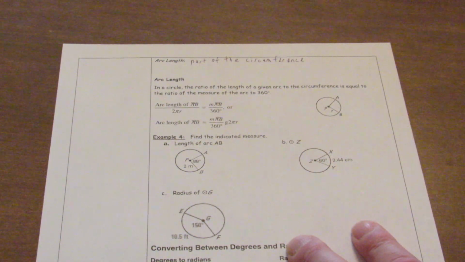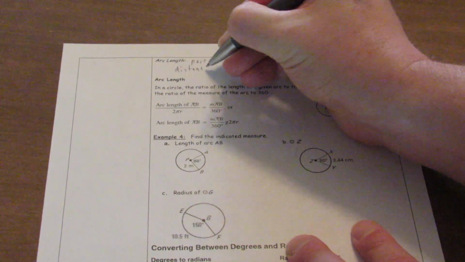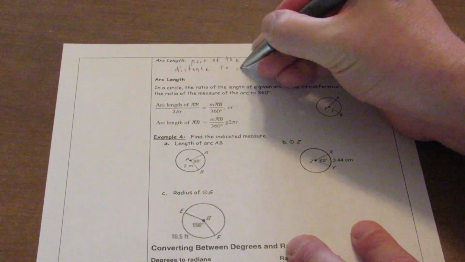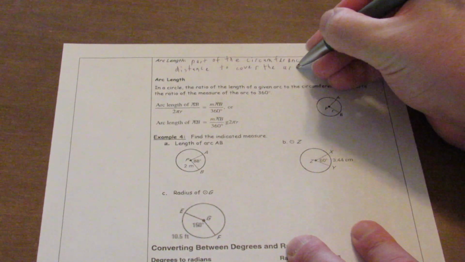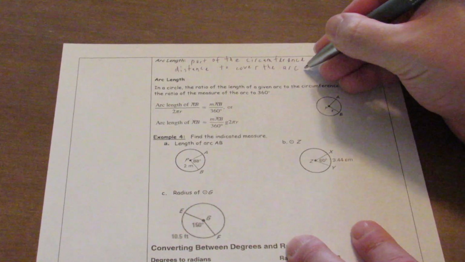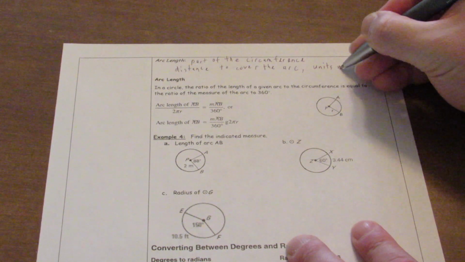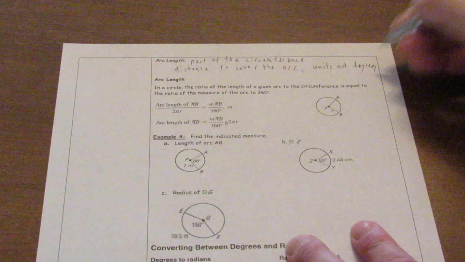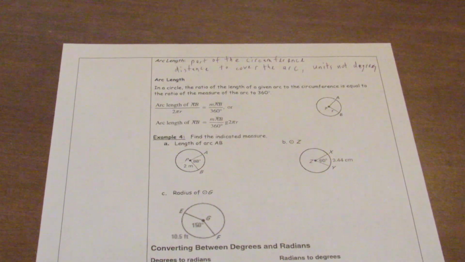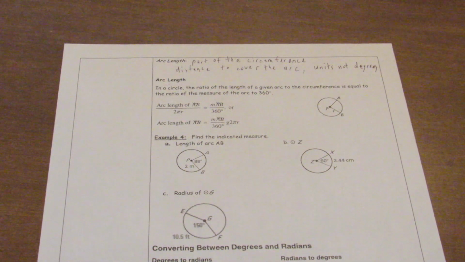Okay. And it's the distance to cover the arc, and that's in units, not degrees. Okay. So if I have 2 circles and they're different sizes, 60 degrees is going to be a different length in each thing.